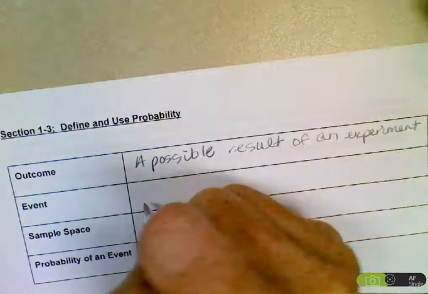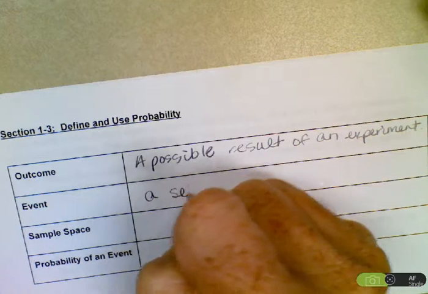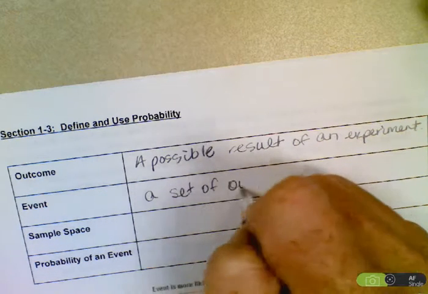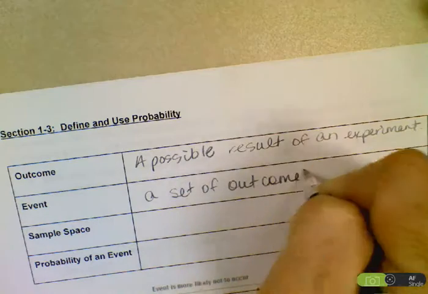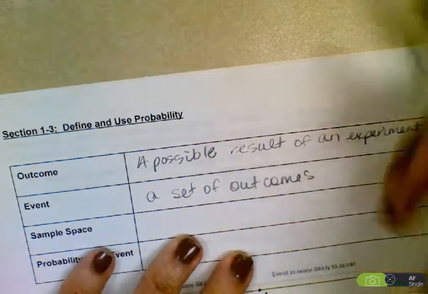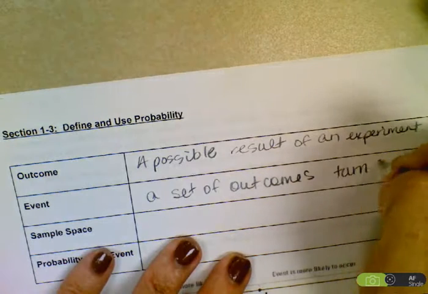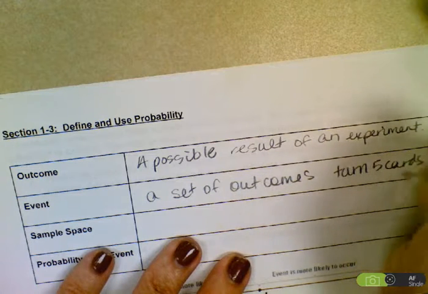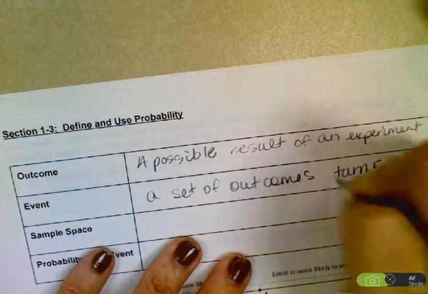An event is a set of outcomes. So for example, if you turn 5 cards over.